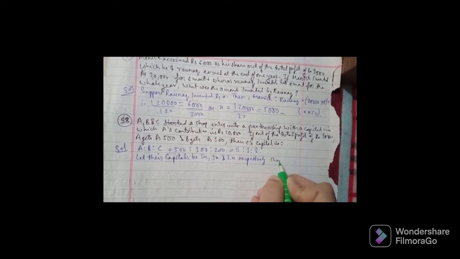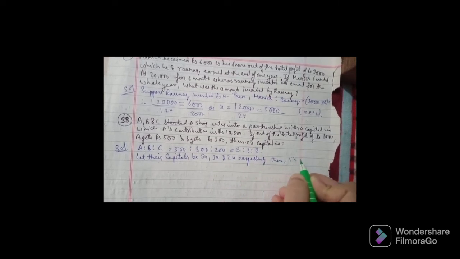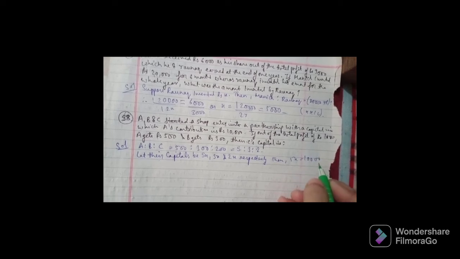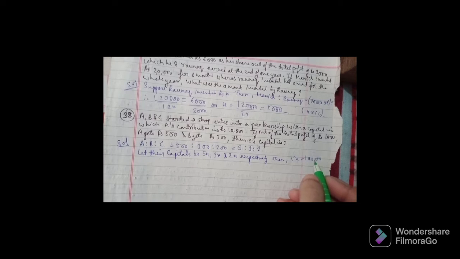Then 5x equals 10,000, and x is equal to, of course, 2,000.